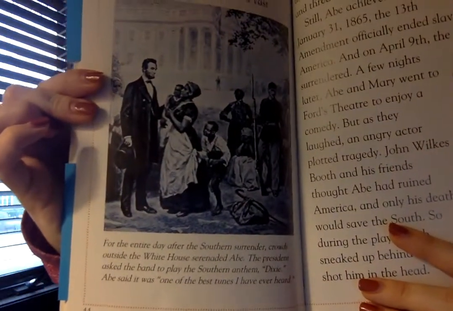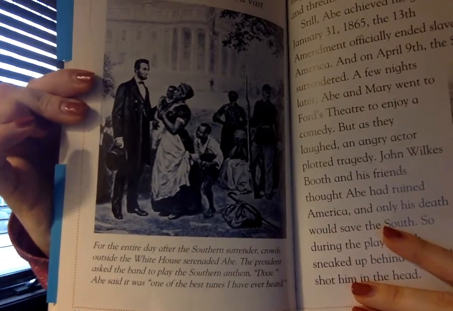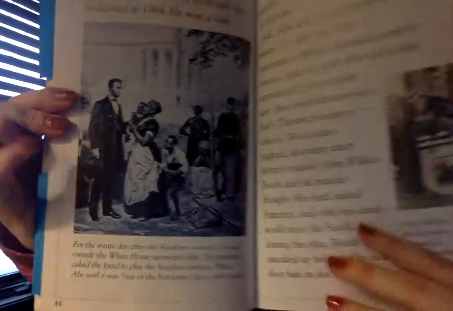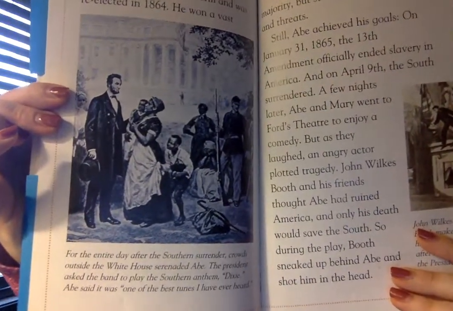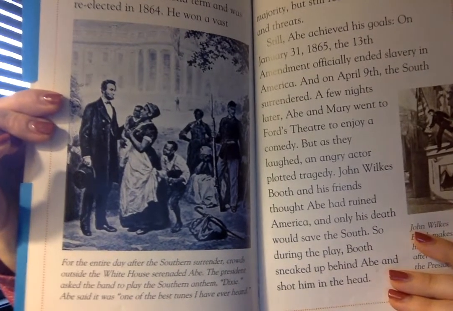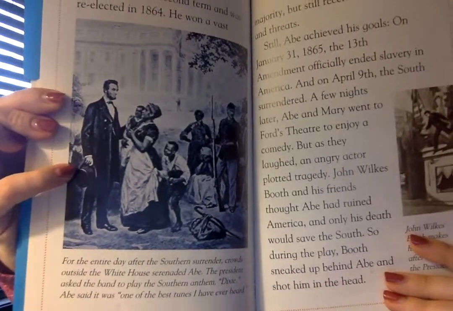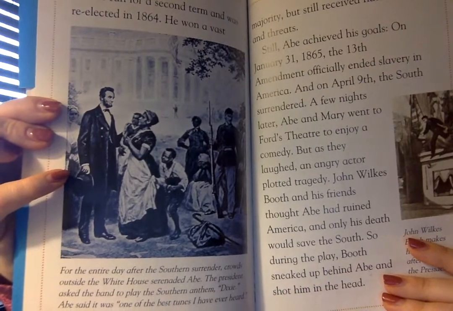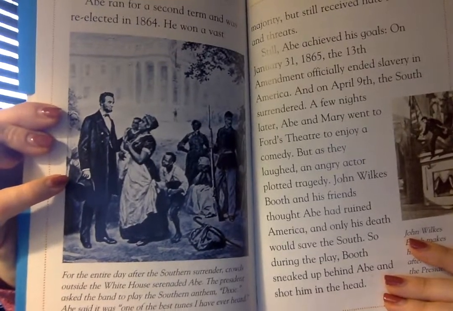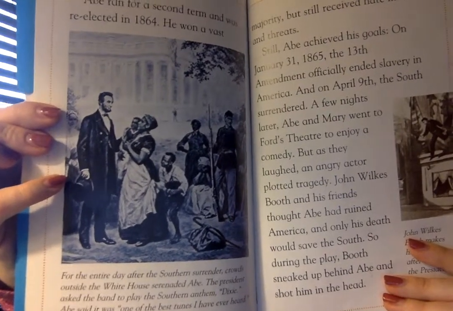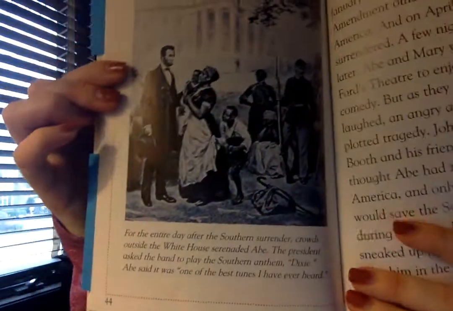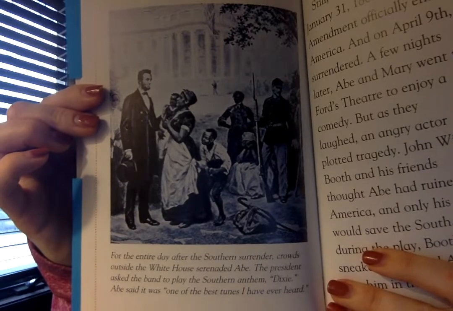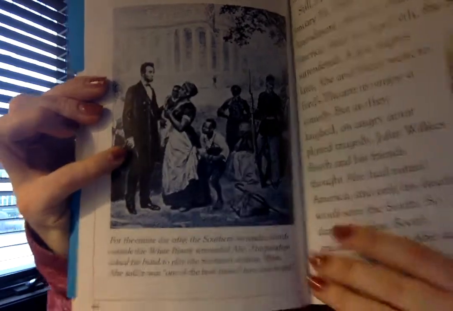So the caption says, for the entire day after the Southern surrender, or when they gave up the war, crowds outside the White House serenaded, or sang to, Abe. The president asked the band to play the Southern anthem, Dixie. Abe said it was one of the best times I've ever had. So just focusing on this picture. And now I'm going to read the question to you.